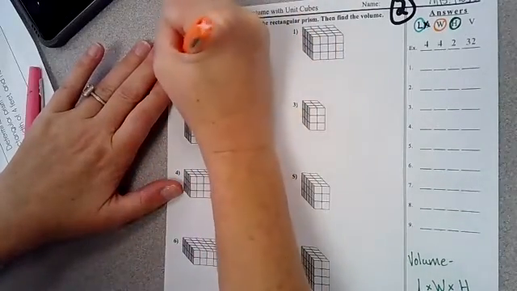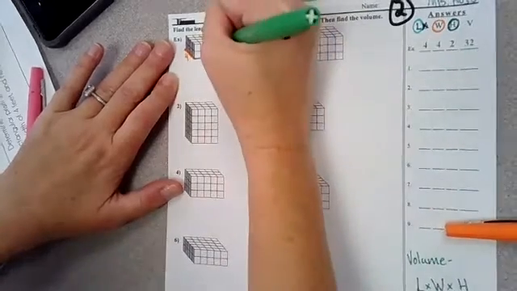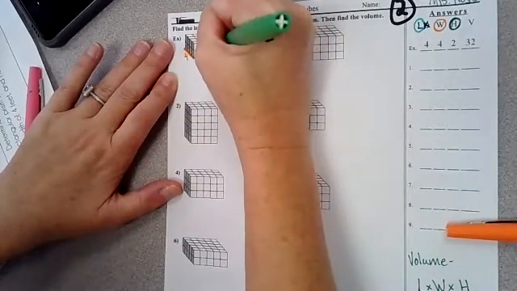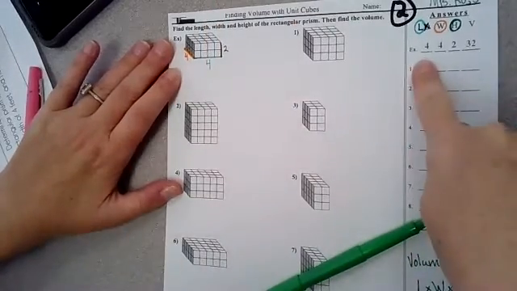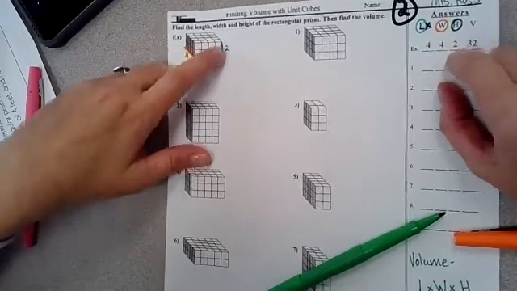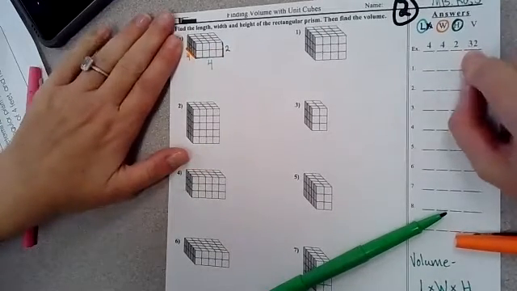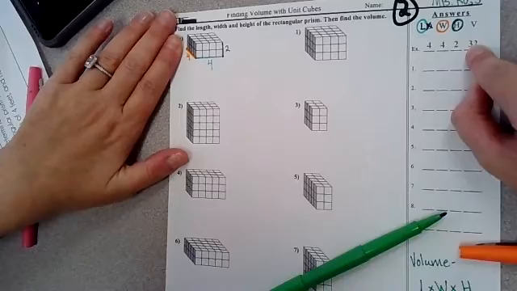It is 4 units. Then we're going to do the height in green. The height is from here to here. It is 2 layers tall. So to find the volume, I multiply the length times the width times the height, and I get 32, because 4 times 4 is 16, and 16 times 2 is 32.